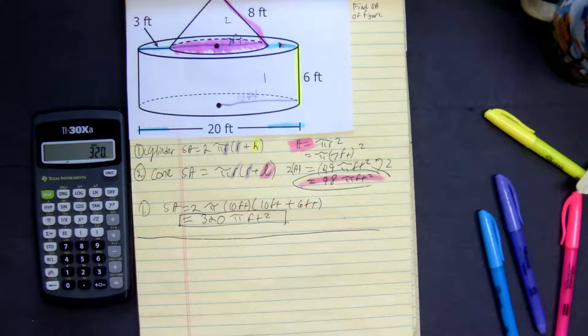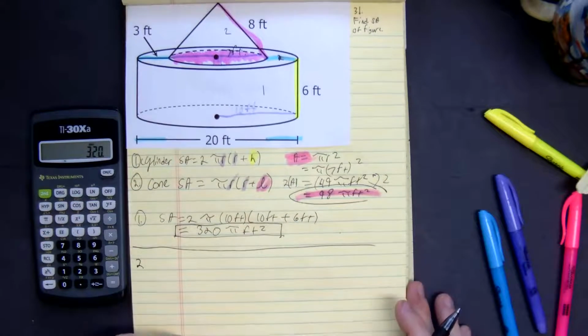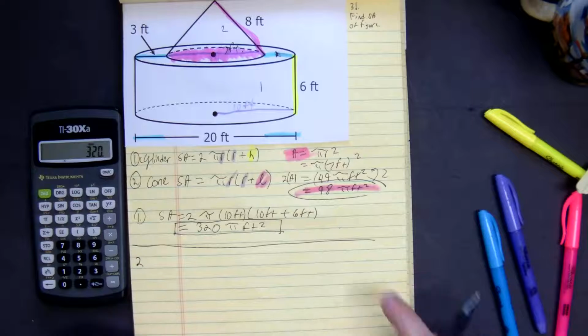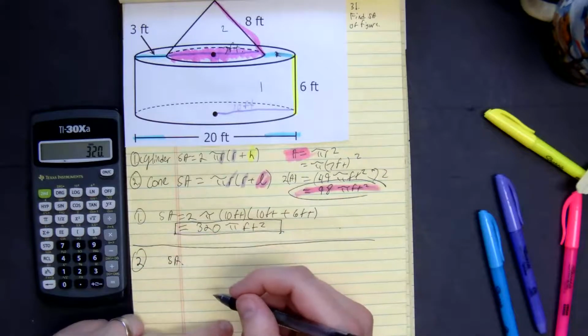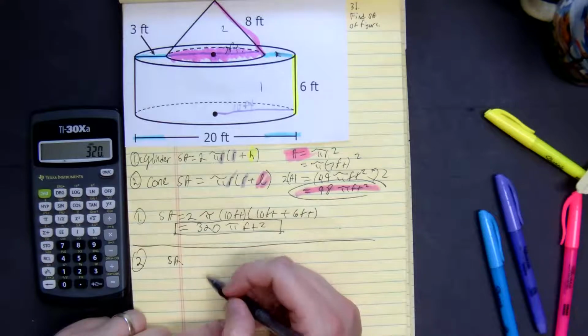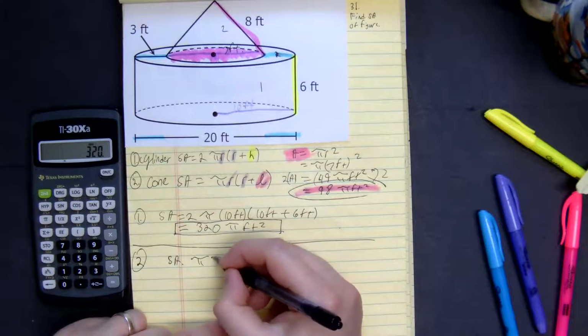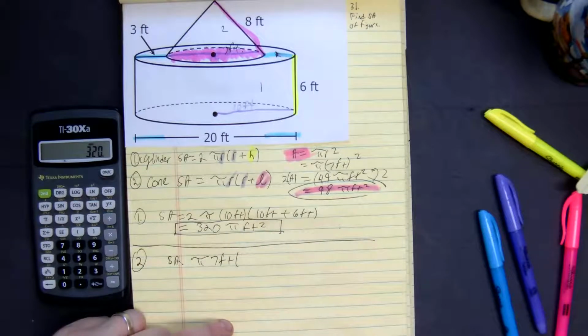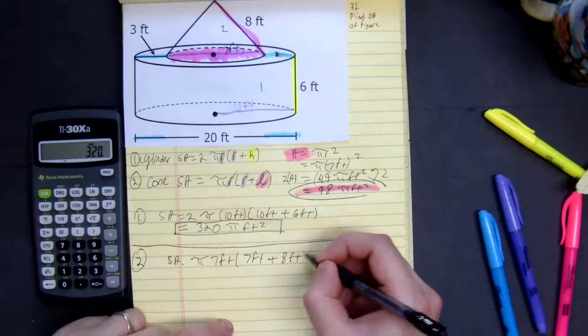Let's do surface area for second shape. I'll move it up a little bit so we can see that. So we have a cone. Surface area is equal to pi times the radius, 7 feet, times 7 feet plus 8 feet.